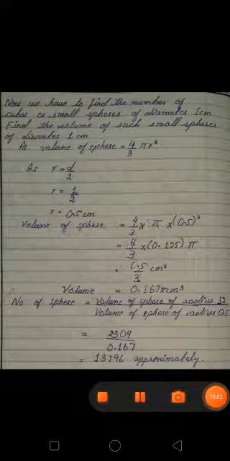So similar is the case with this sphere. You are given the whole volume, and you need to find out the number of small spheres that would be obtained out of that whole sphere. Okay, I hope you are clear with this question, and this is all for now.